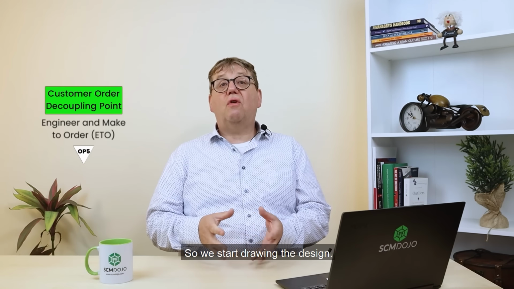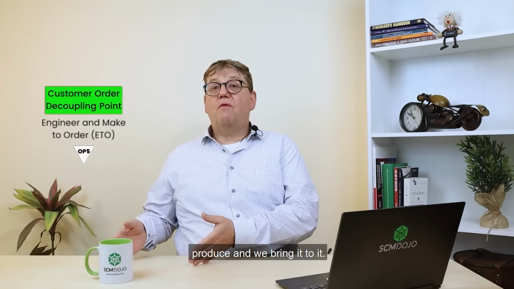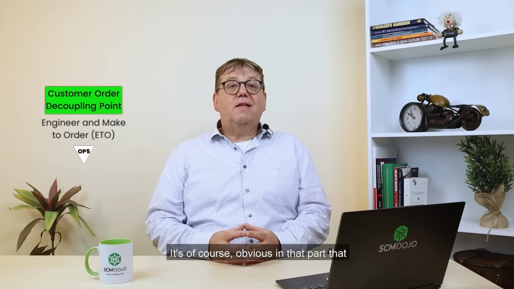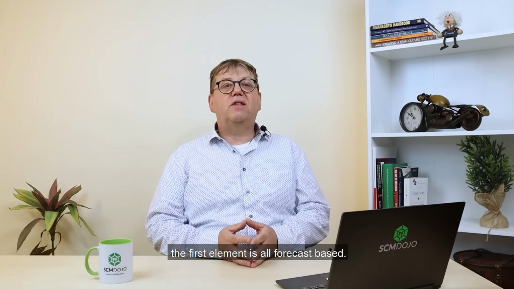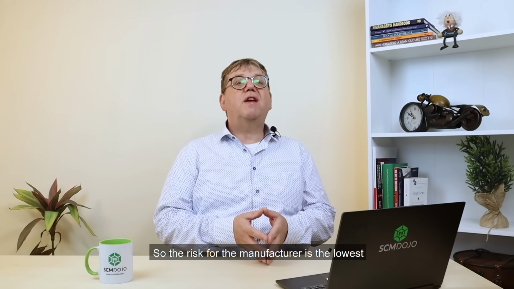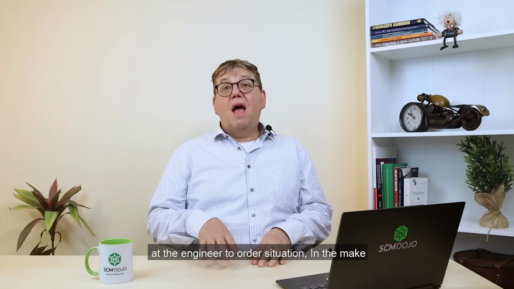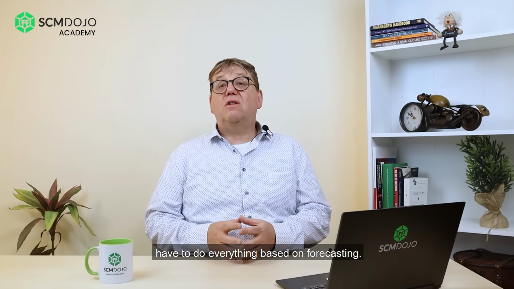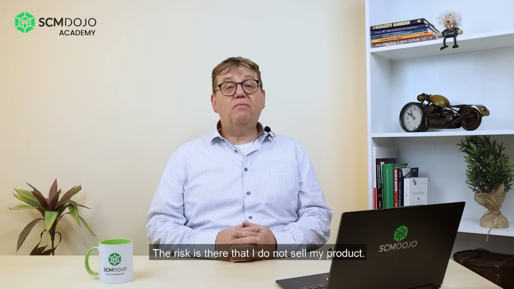So we start drawing the design. After that we buy the goods, we produce, and we deliver it. It's of course obvious that in the first element everything is forecast based. So the risk for the manufacturer is the lowest in the engineer-to-order situation. In the make-and-send-to-stock situation, of course, we have to do everything based on forecasting. The risk is there that I do not sell my product.